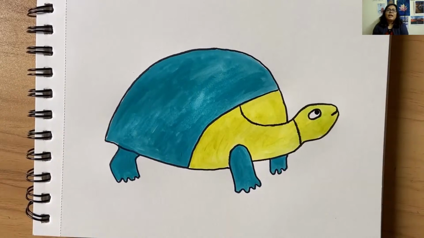Okay. So since I have used light blue color for the shell, I will be using dark blue color for the decoration. You can use any color of your choice. Use gray, pink, red, brown, any color of your choice. There is no restriction at all. All right.